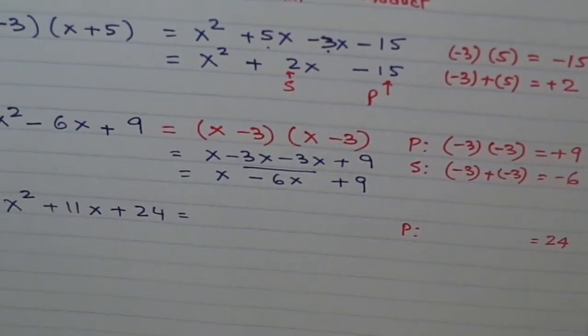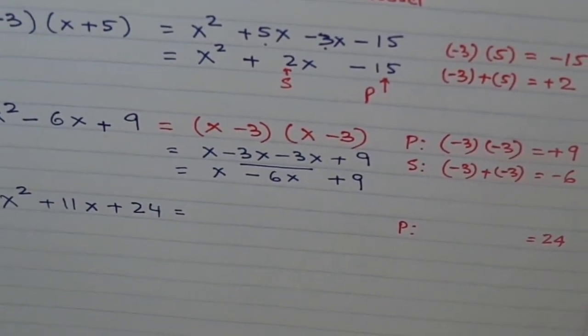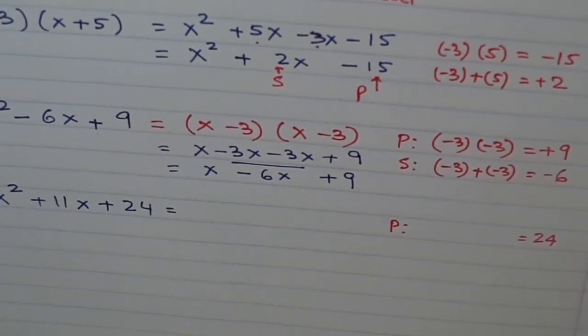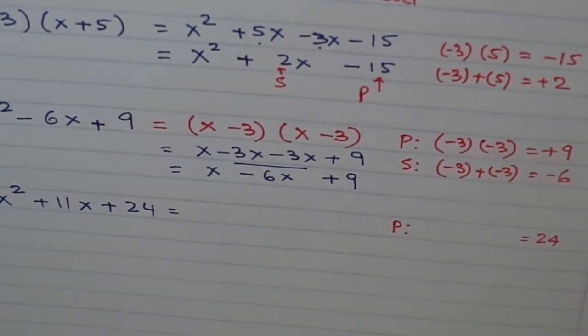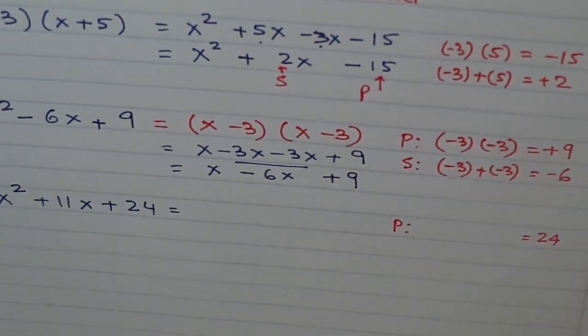6 times 4 is 24. But when you add 6 and 4, you get 10, not 11. So that really doesn't work for us. Well, let's try more numbers. 12 times 2 is 24. When you add 12 and 2, you get 14, not 11.